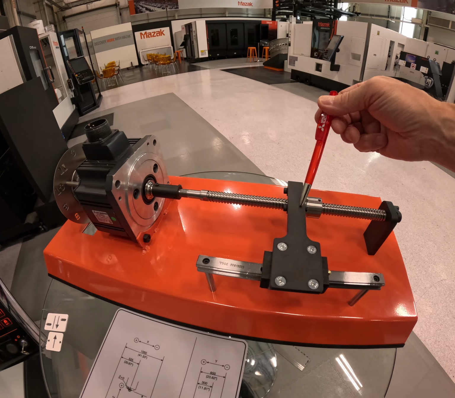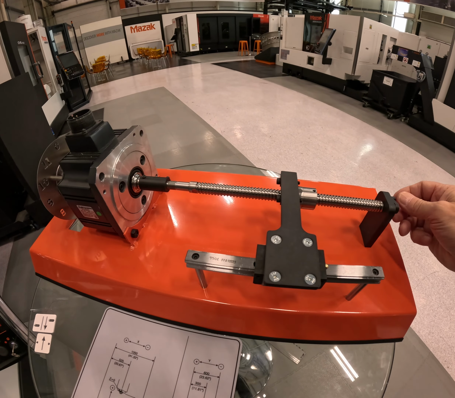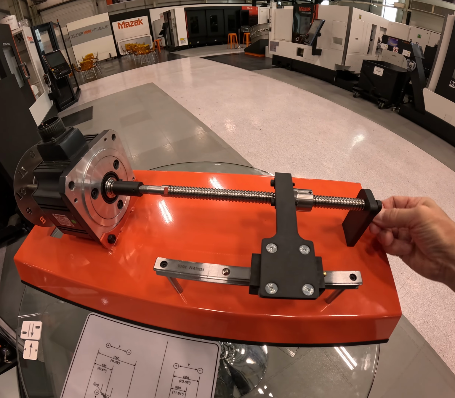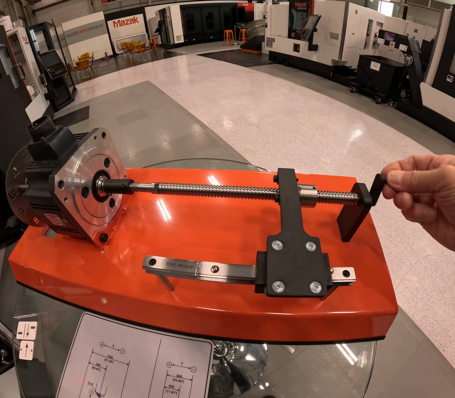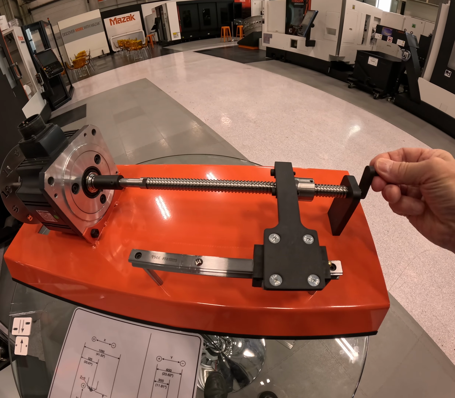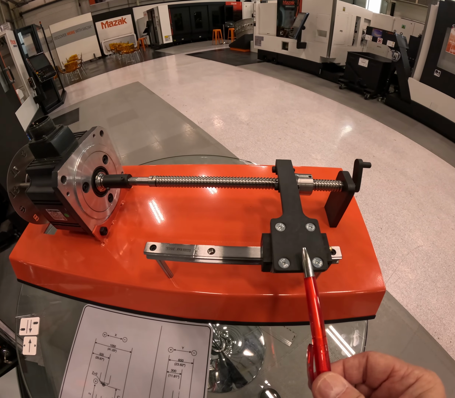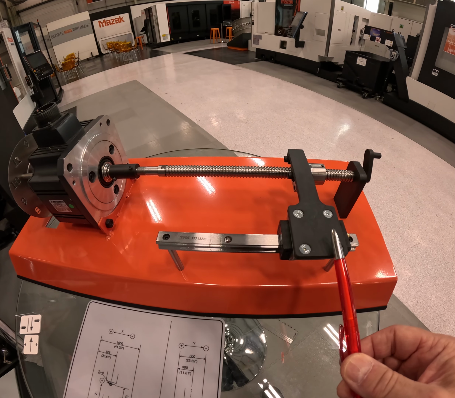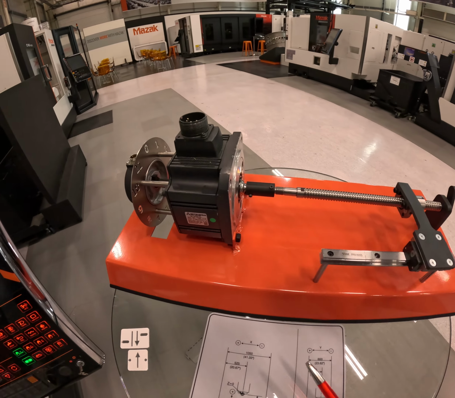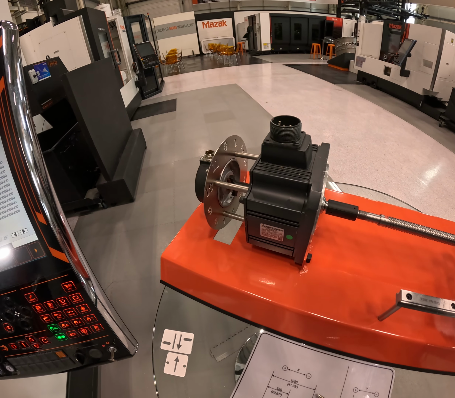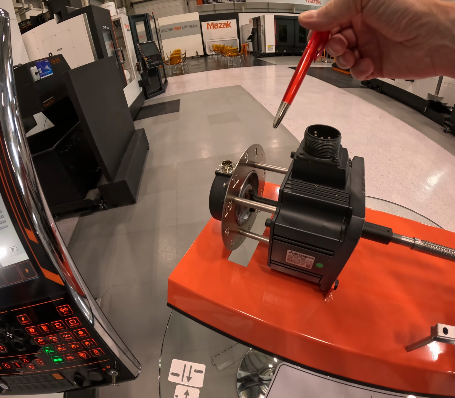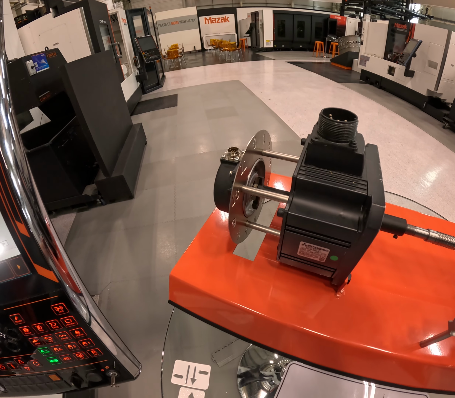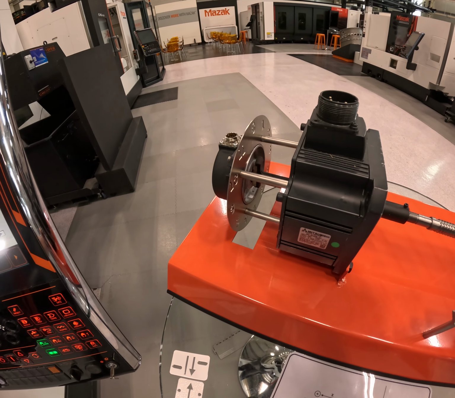I've clocked up my table, center of the T-slot. I've zeroed off my WPC and I've wound this back to 300 millimeters. So from the center, 300 millimeters. I'm going to teach this as my home position. But where does that value come from? We can see here we have the servo motor and the encoder. For the encoder feedback, every full revolution is 12 millimeters.